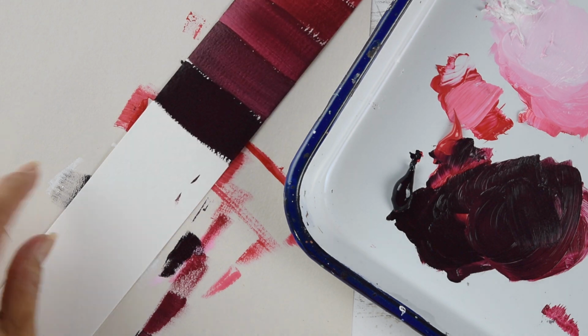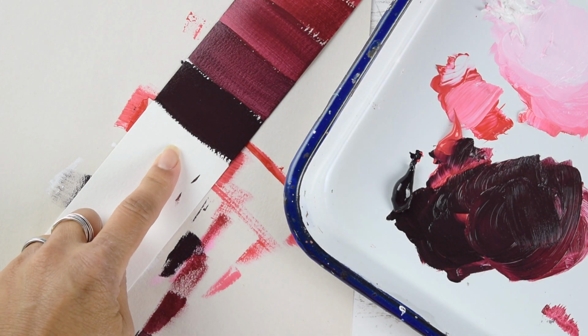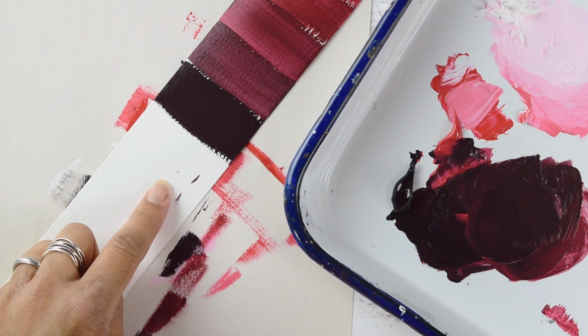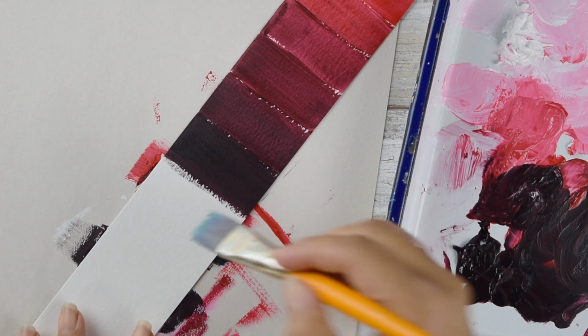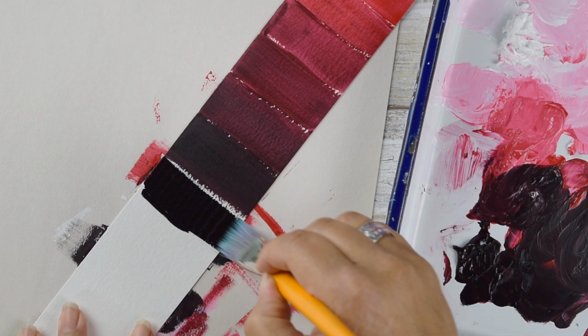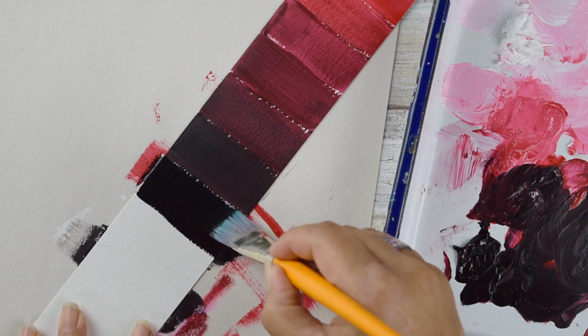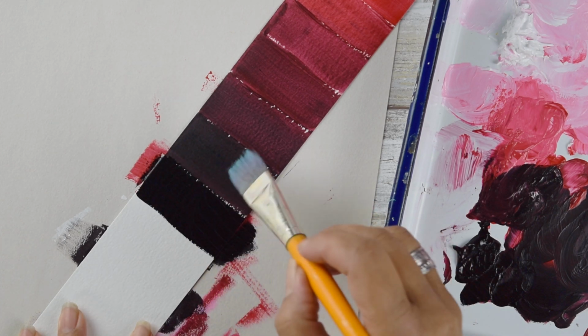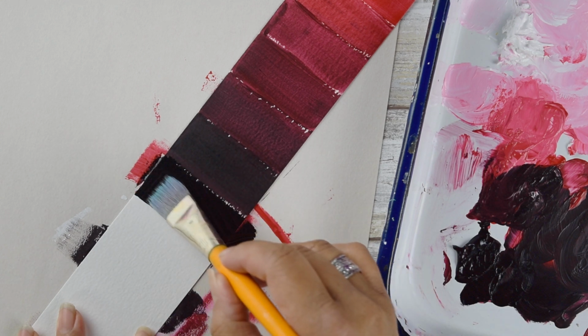Okay, so the next one is 100% black. So I'm going to get a new brush. I know it's really hard to see on the screen, but there is a subtle shift from that shade to black.